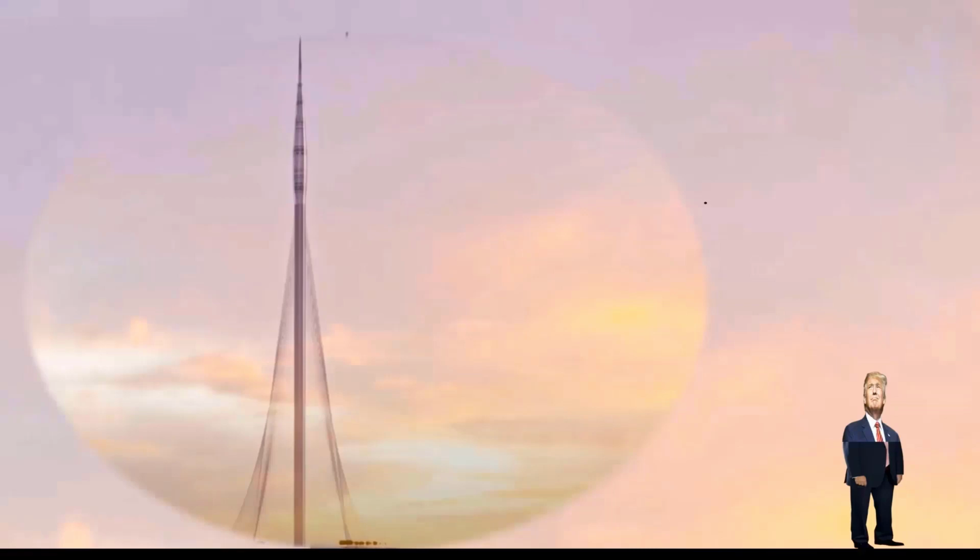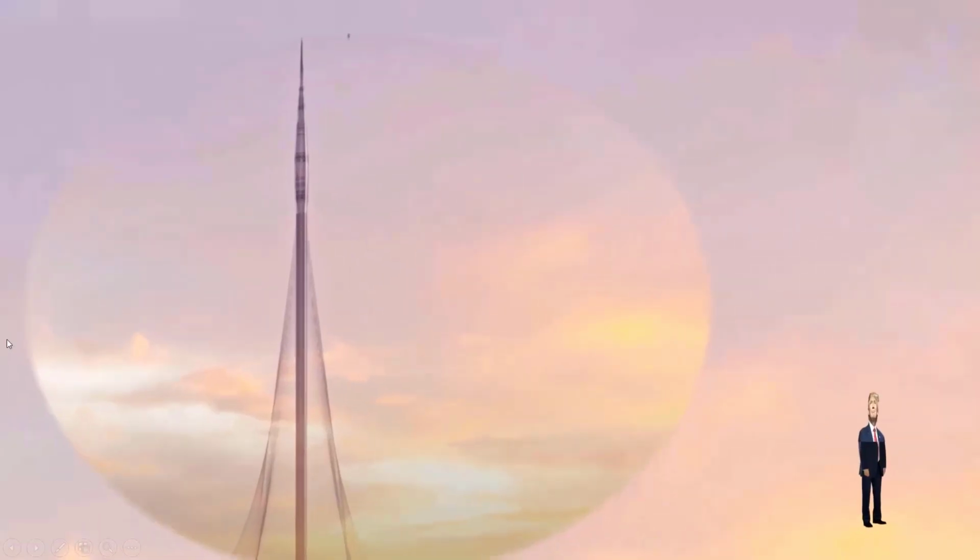Let us see whether we can draw a geometric figure by using the available points in this situation. Here, the first point is the point where Mr. Trump is standing. Let's call it point C. And the second point is the point at the top of the tower.